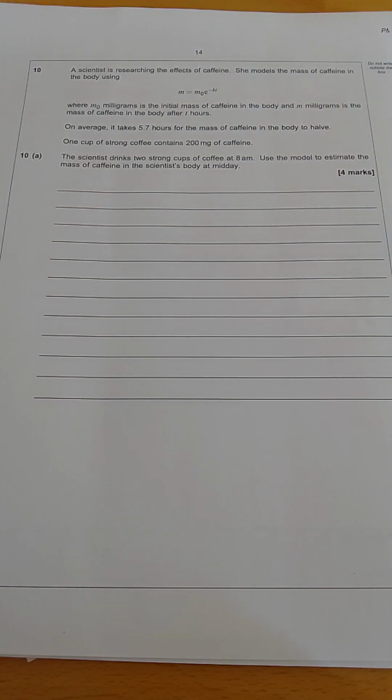Question 10. A scientist is researching the effects of caffeine. She models the mass of caffeine in the body using this equation: M equals m0 e to the power of minus kt, where m0 milligrams is the initial mass of caffeine in the body and m milligrams is the mass of caffeine after t hours. On average, it takes 5.7 hours for the mass of caffeine in the body to halve. One cup of strong coffee contains 200 milligrams of caffeine. The scientist drinks 2 cups of strong coffee at 8 a.m. Use the model to estimate the mass of caffeine in the scientist's body at midday.